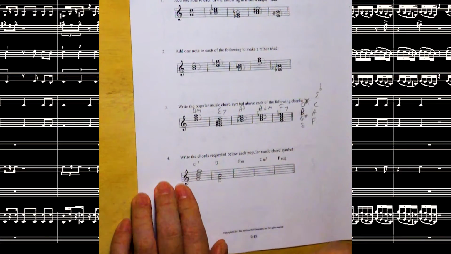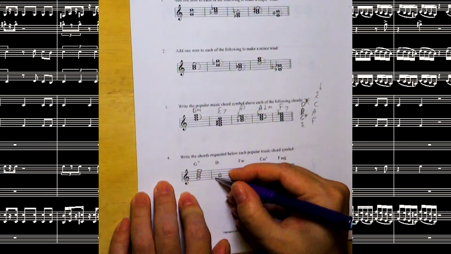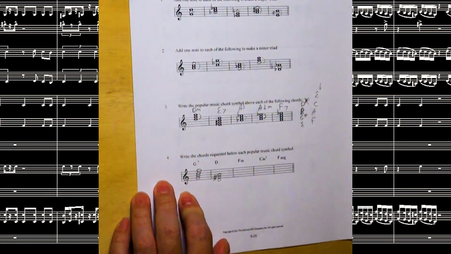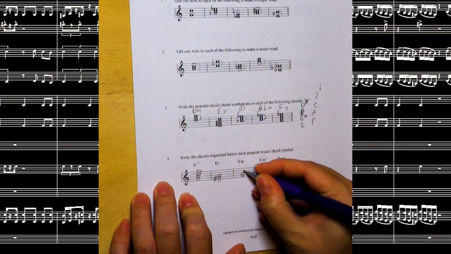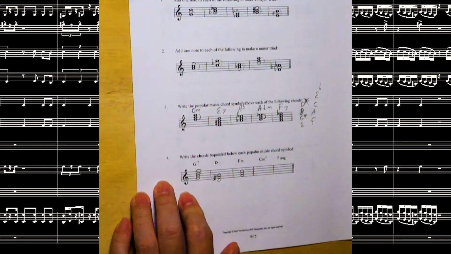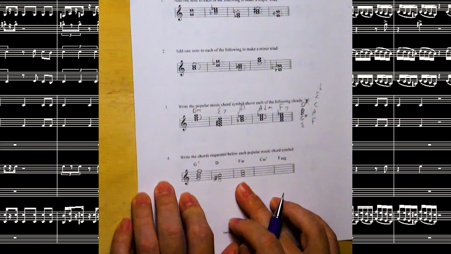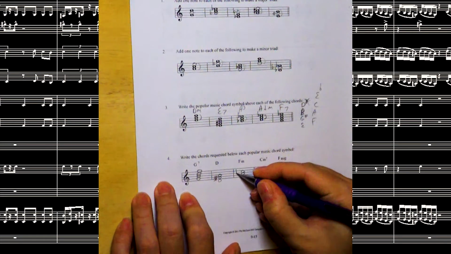Okay, key of D. Well, there's an F sharp in there, right? There's an F sharp and a C sharp. There's your F sharp. There's your D chord. All right, F minor. All right, in the key of F, there is one flat, B flat. It doesn't exist here. There's nothing here, so that's okay. So that's an F major chord. How do you make it minor? You lower the third.